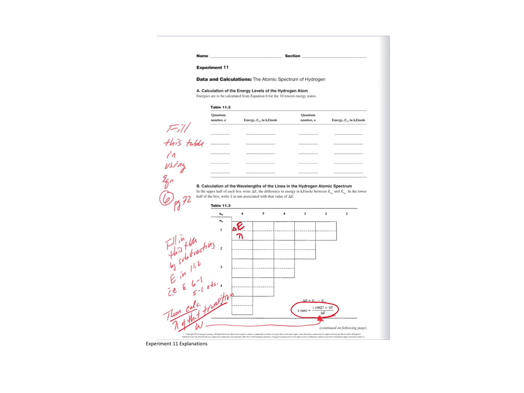So the first thing is table 11.2. You're going to fill this table in using equation 6 from page 72. Okay? You'll put the quantum number here, 1 through 10, and calculate out the energies for those energy levels using that equation 6.